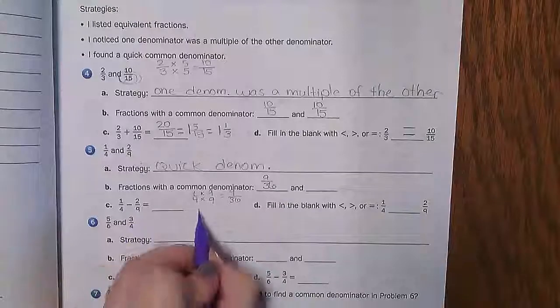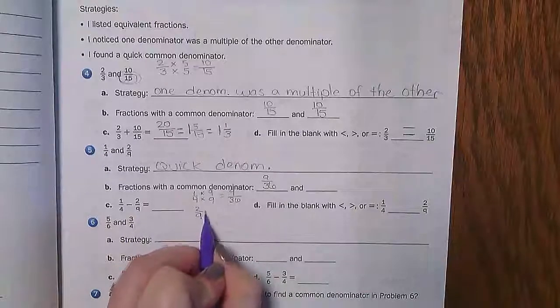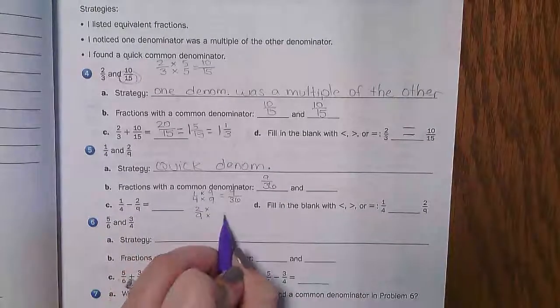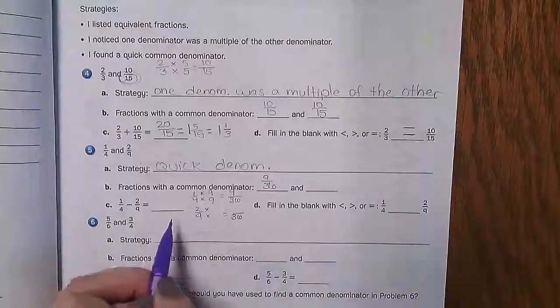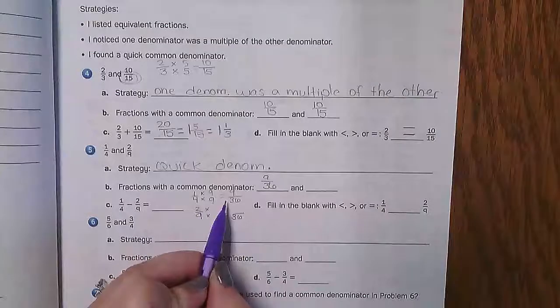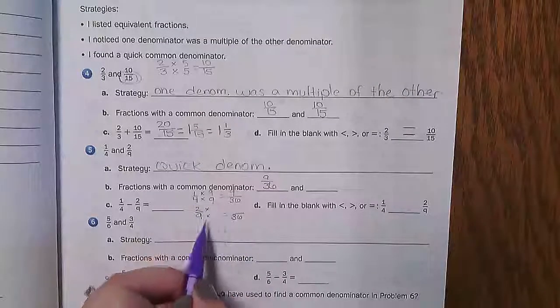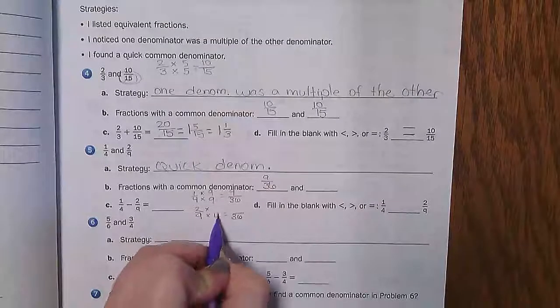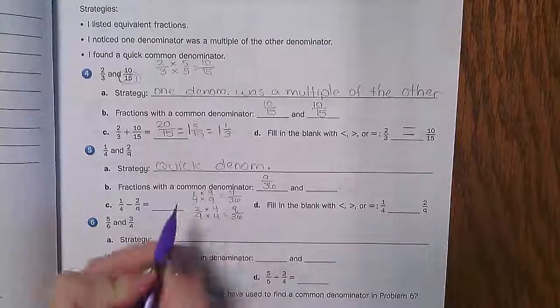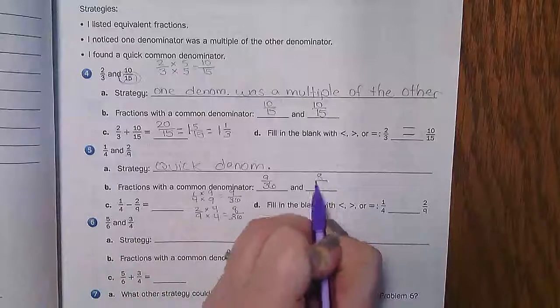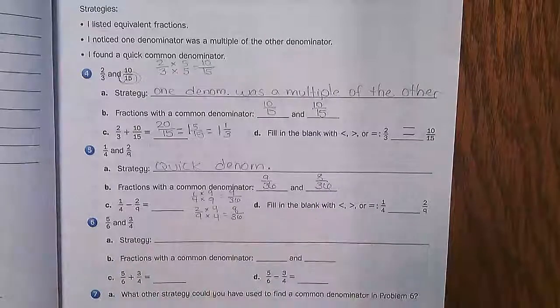And then 2/9. 2/9 times what is going to equal something over 36? Well, if 4 times 9 is 36, we can flip that. 9 times 4 is 36. And 2 times 4 is 8. So I have 9/36 and 8/36.